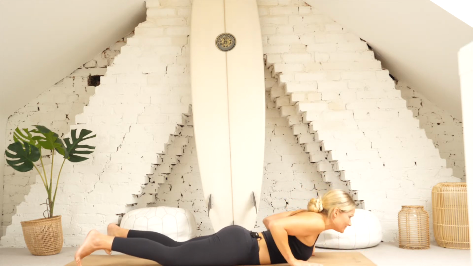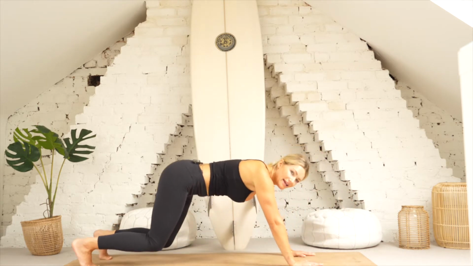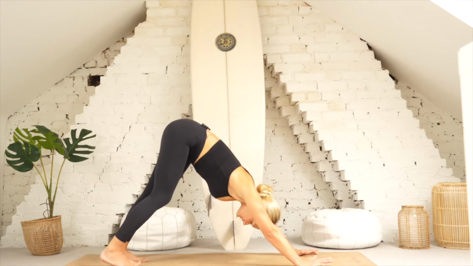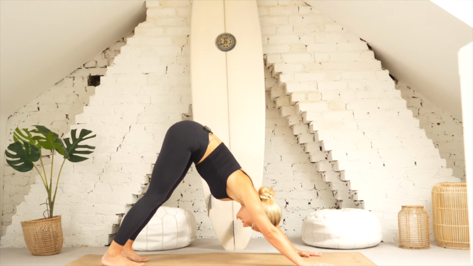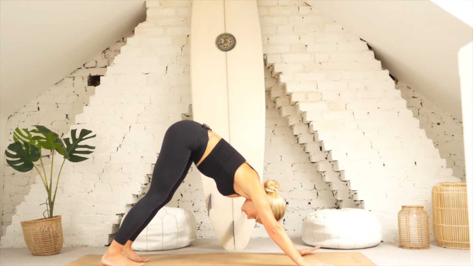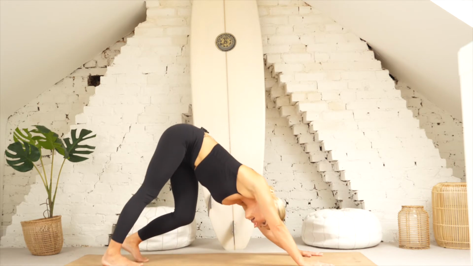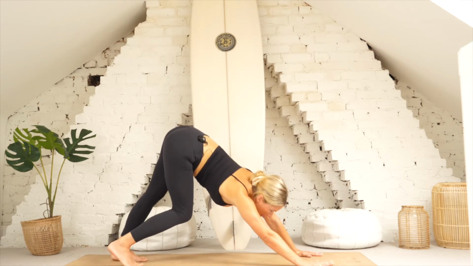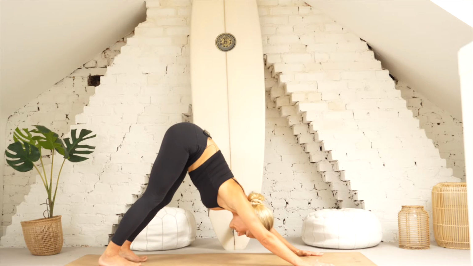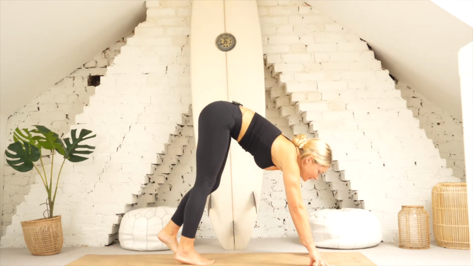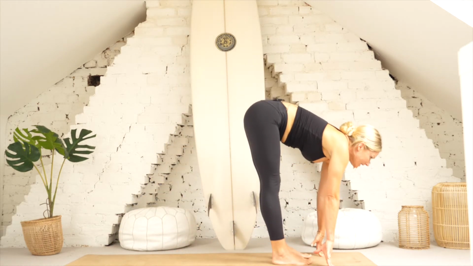Good. Inhale, hands beneath shoulders to all fours. And exhale, downward facing dog pose. 2 breaths here. Inhale. Exhale. Good. Inhale. And exhale. Perfect. Let's gaze forward, stepping your feet to the top of your mat.